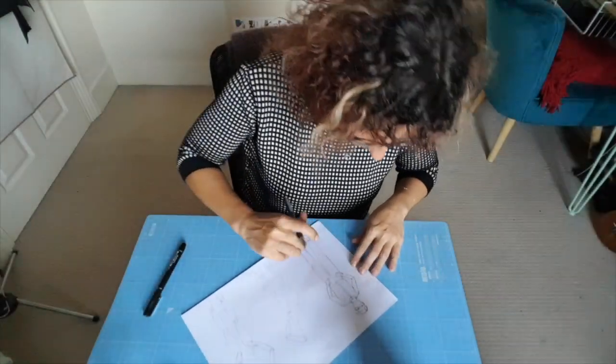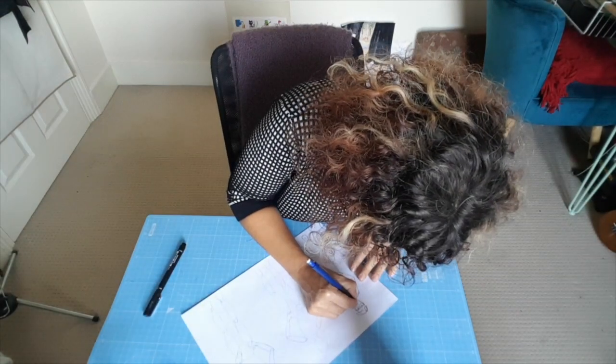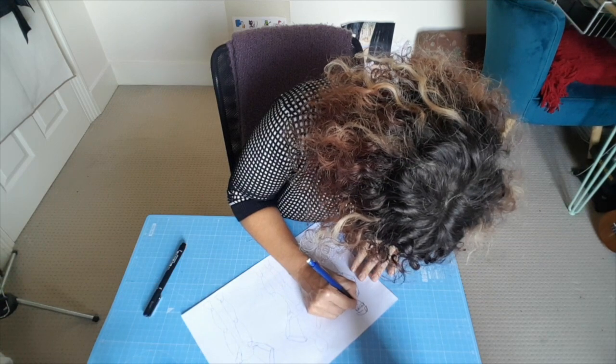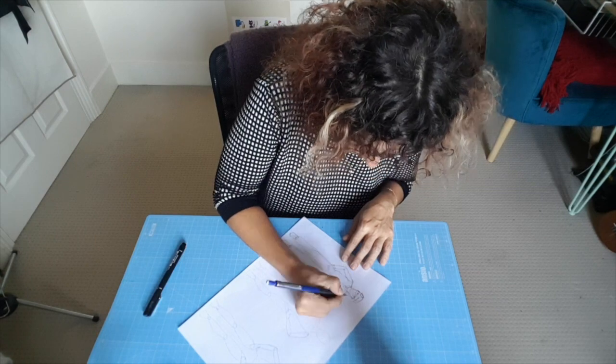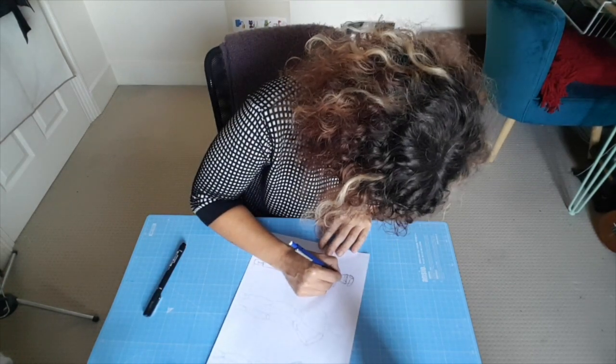There we go. And the nose, again, we're going to make him quite a serious guy. So he's got quite a serious small nose.